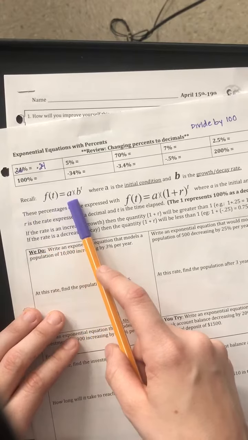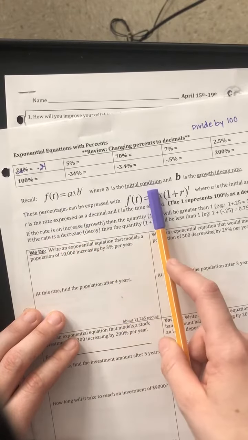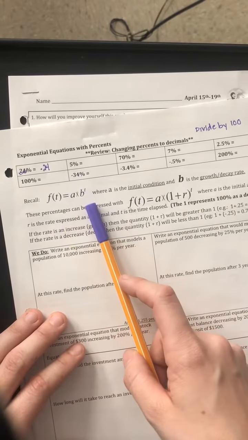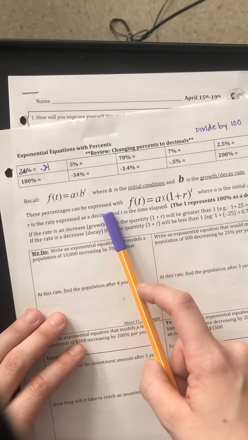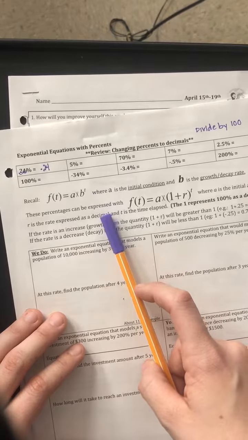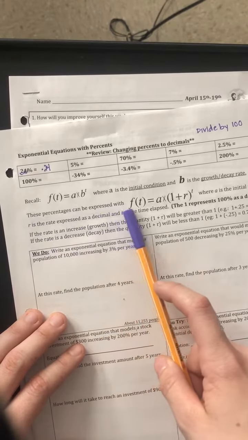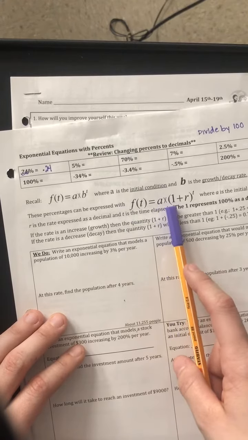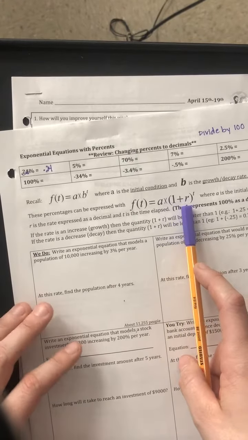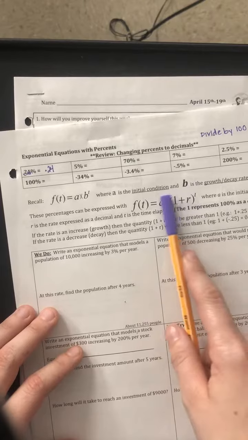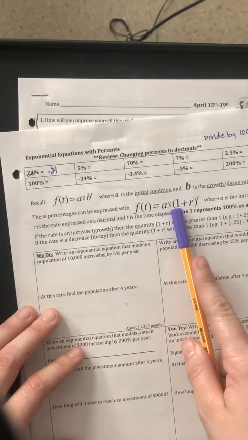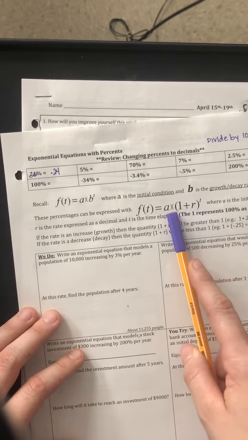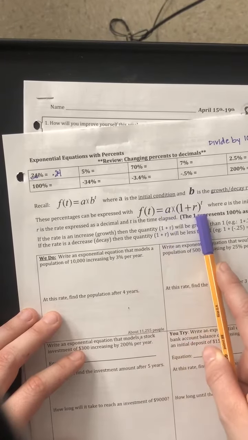So recall that a times b to the t, where a is the initial condition and b is the growth or decay rate. That's the equation we've been working with, right? Today we're gonna work with percentage. So it says the percentage can be expressed with f of t, just meaning y, equals a times 1 plus the rate, right? So this means, we've talked about it before, if I have 100% of my money and 15 additional percent of my money, I'm gonna have 115% of my money, right?